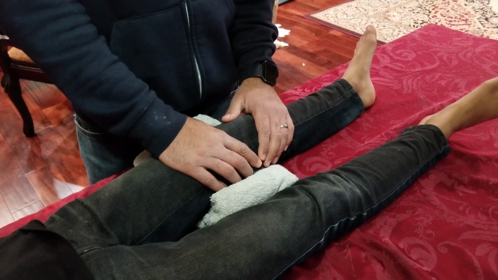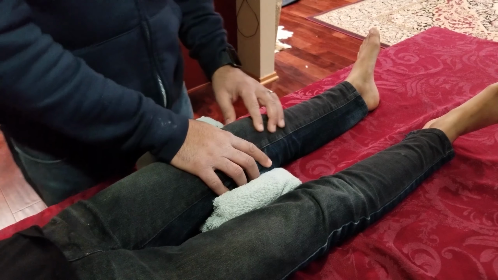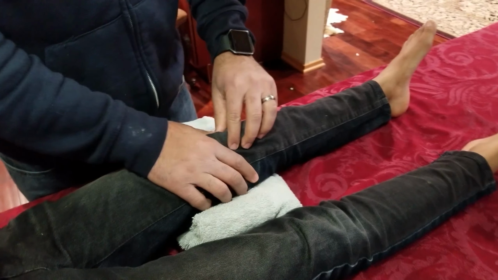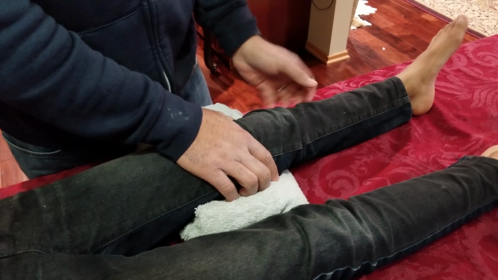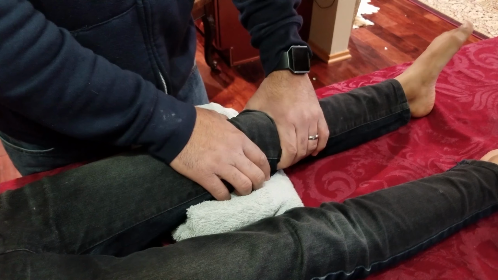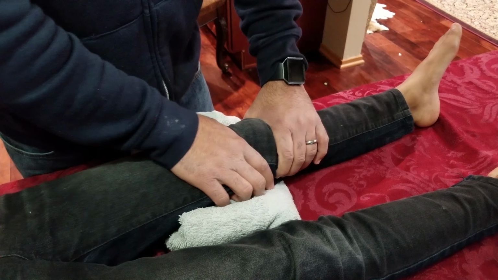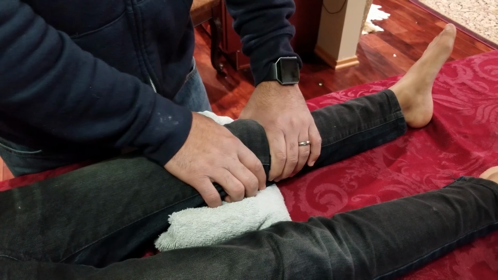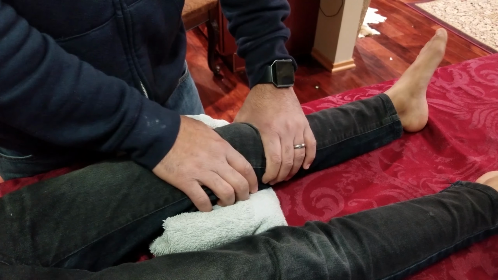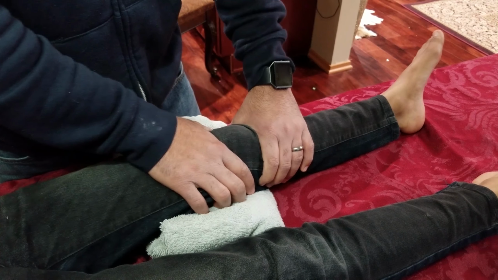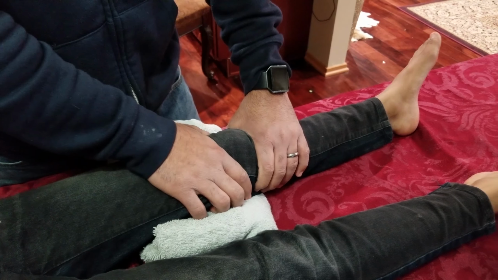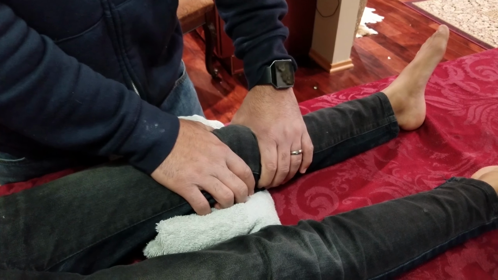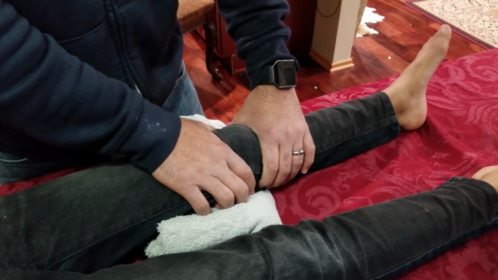Increasing the patellofemoral range of motion, I will be using the thenar eminence of my right hand, locating the patella and stabilizing the leg in a neutral position, and performing an inferior glide of the patella. So grade 3 and grade 4 mobilizations are done. Grade 3, large amplitude up to the point of resistance. Grade 4, small amplitude beyond the point of resistance.